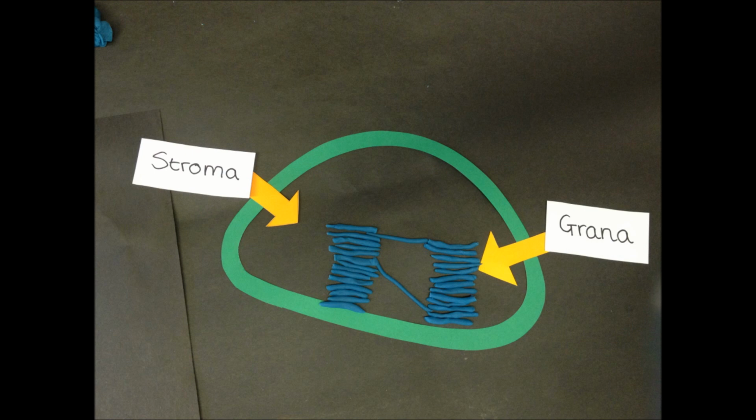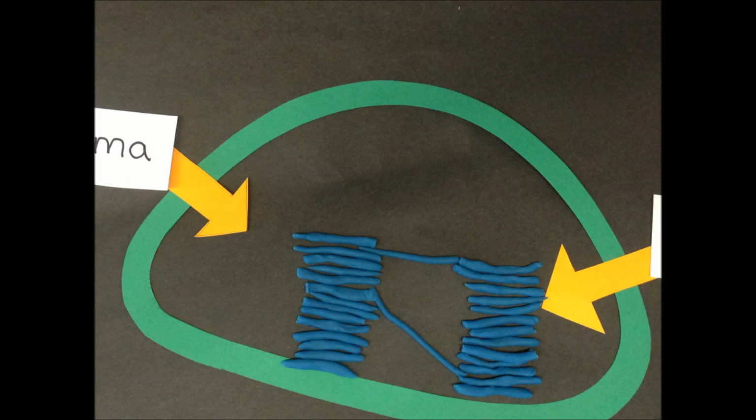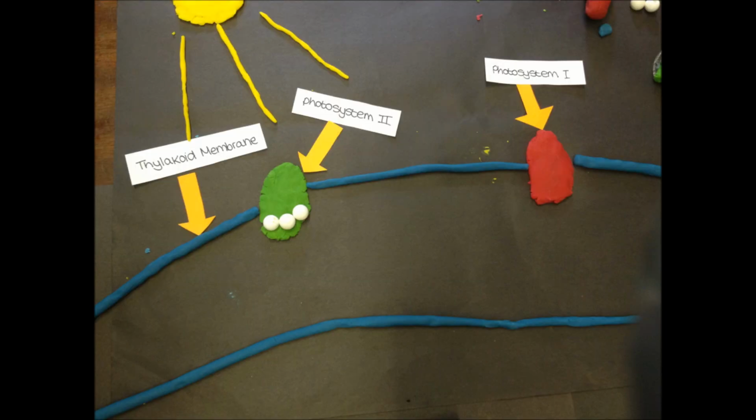That is granum. It is made up of thylakoid. Let us zoom in on thylakoid. Here we have zoomed in thylakoid membrane with sun at top.